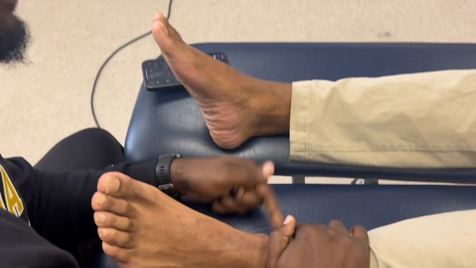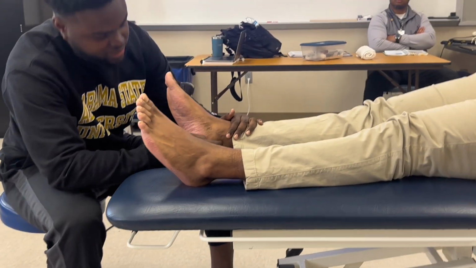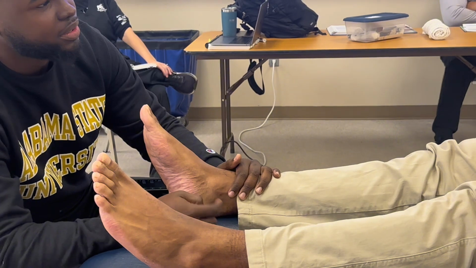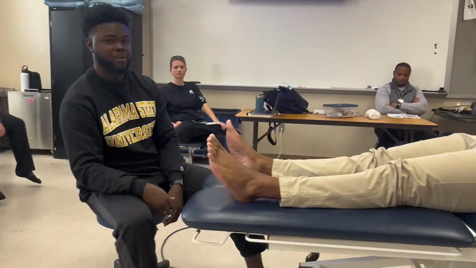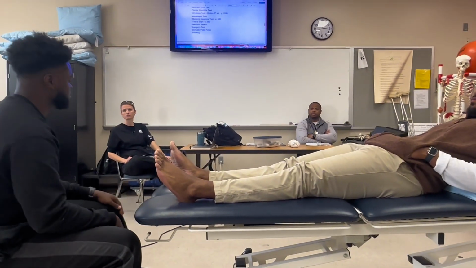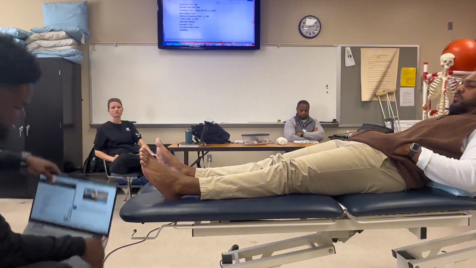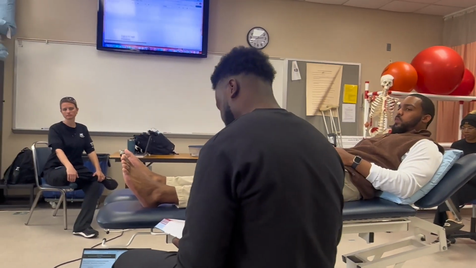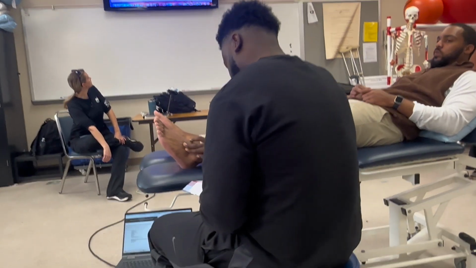You have any numbness, tingling? Okay, you're good. I'll do the same thing over here. Are you experiencing any numbness, tingling? Okay, so both sides were negative. So are you tapping anterior to the medial malleolus or posterior to the medial malleolus? I believe you said posterior, dorsal, exposed lateral to the tendon.